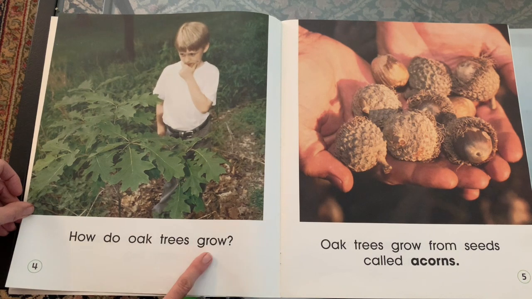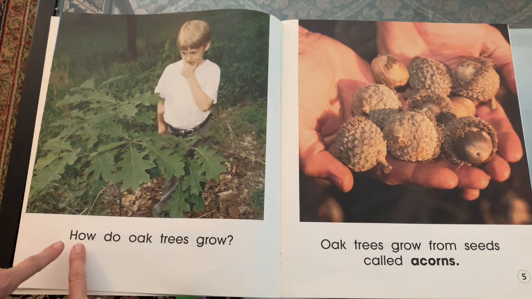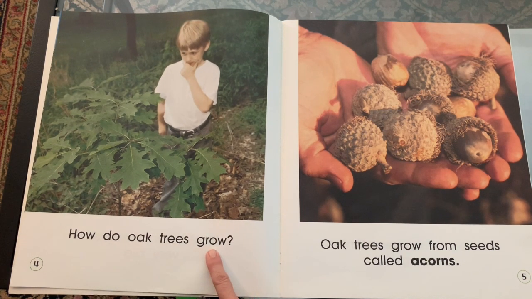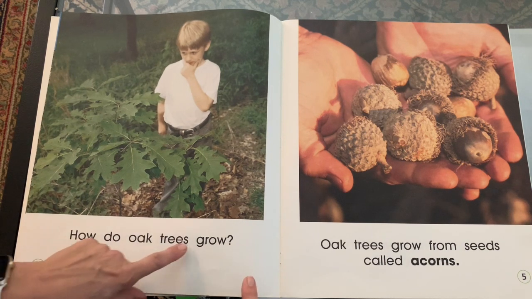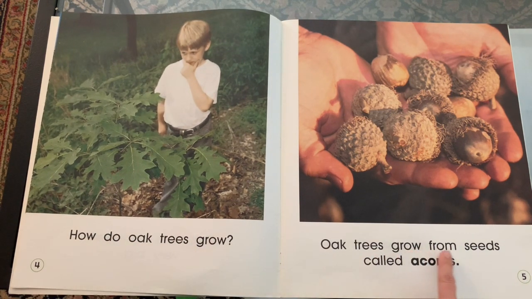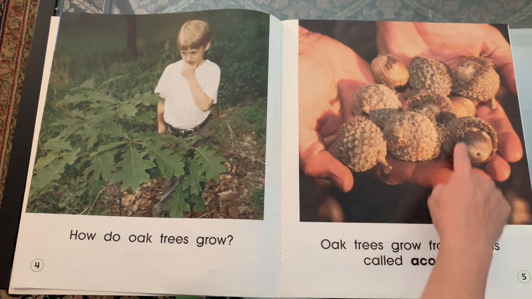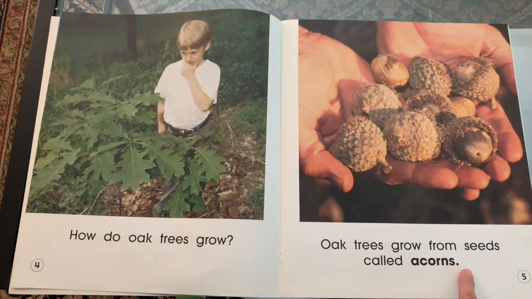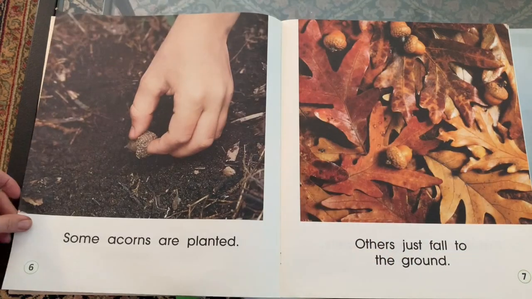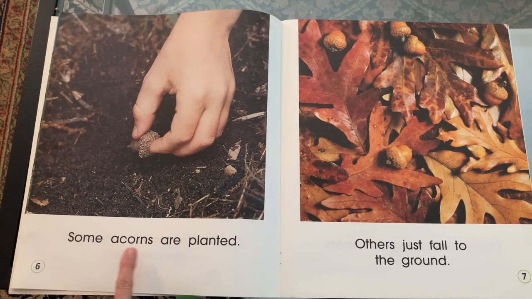How do oak trees grow? I want you to pay attention here. We have OW here says the ow sound, and OW here says the O sound. How do oak trees grow? Oak trees grow from seeds called, what do you think it is? It starts with an A, and we can look at the picture for clues. That's right, acorns. Some acorns are planted. So this is a child planting an acorn. Others just fall to the ground.